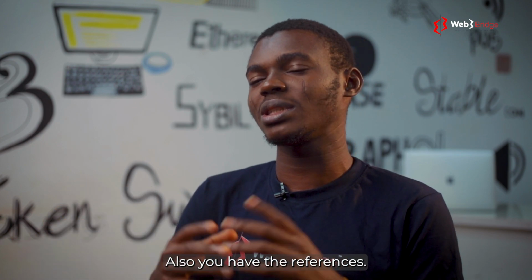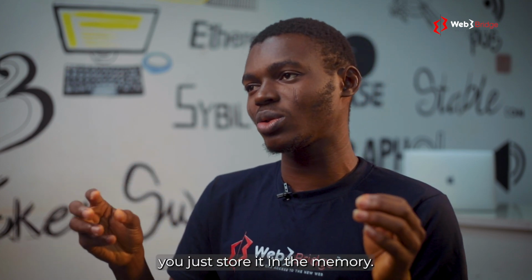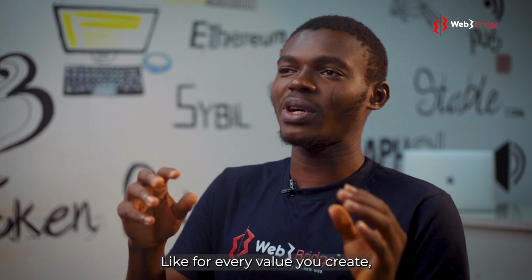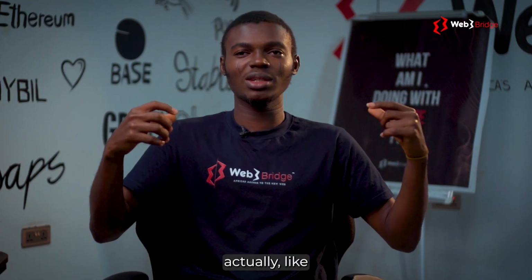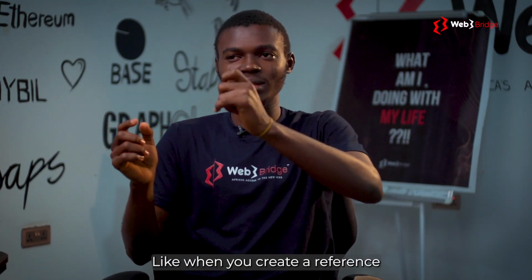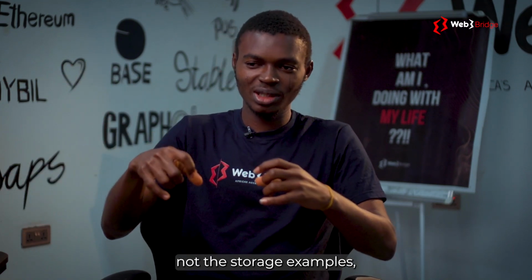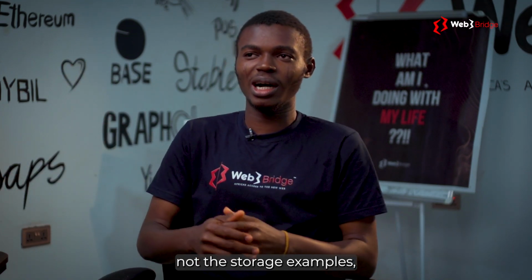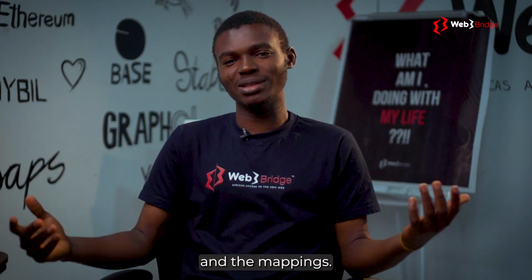Also, we have the references. Now, the good thing about the data types is that for value data types, you just store them in memory. For every value you create, you are going to be creating another copy. But for the reference data type, you're actually managing the memory. When you create a reference data type, you're pointing to the memory, not the storage itself. Examples are strings, arrays, structs, and mappings.